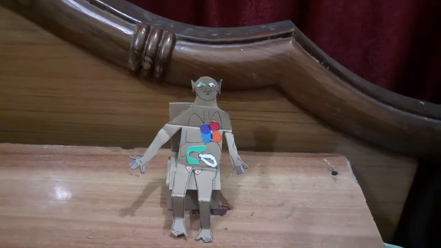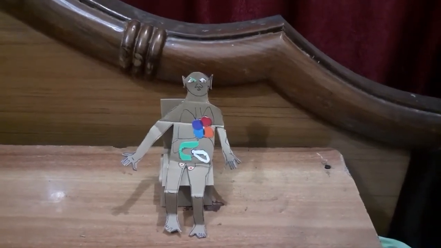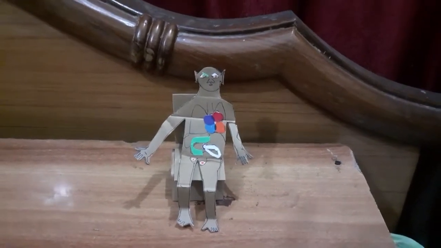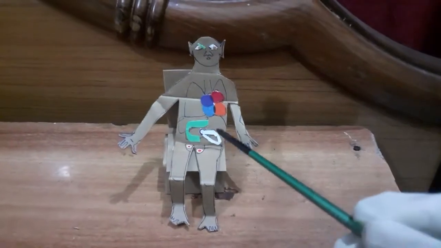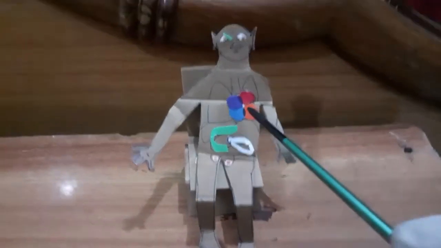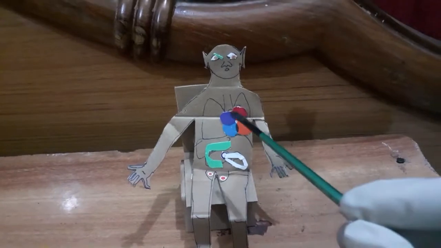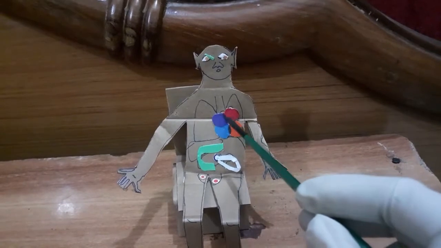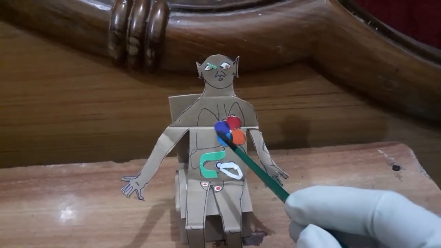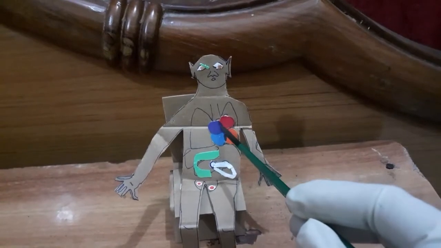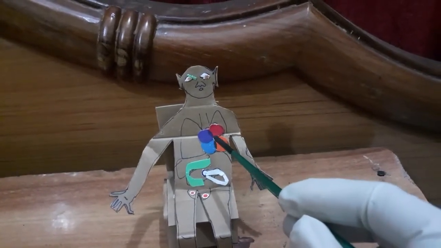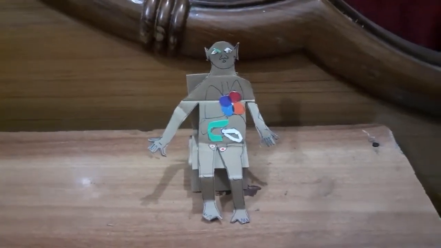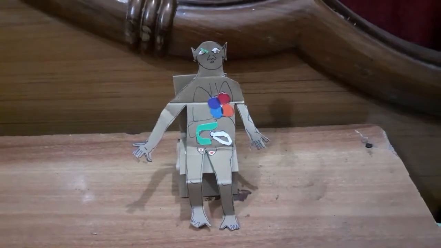Here we see an A to Z of problems. There are so many problems. A for atrial septal defect. This is the heart of a Down syndrome patient in which there is a defect in the atrial septum, that is, between the right atrium and the left atrium there is a septum defect. This one is the atrial septal defect. Also A for Alzheimer disease. This patient is most commonly affected by Alzheimer disease.